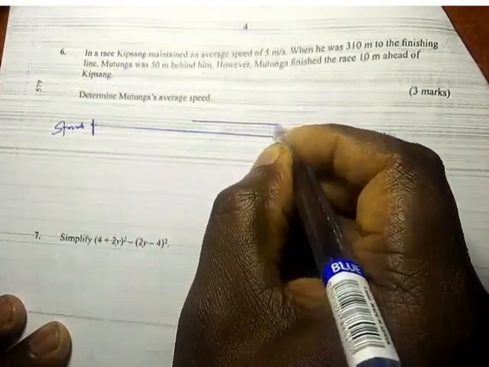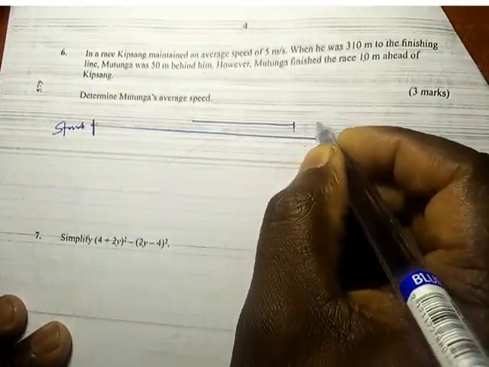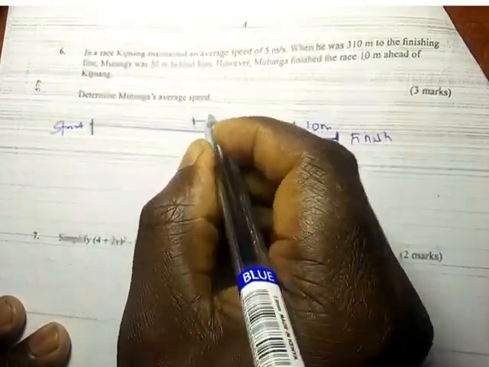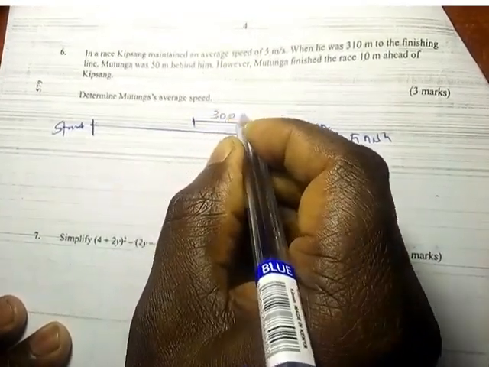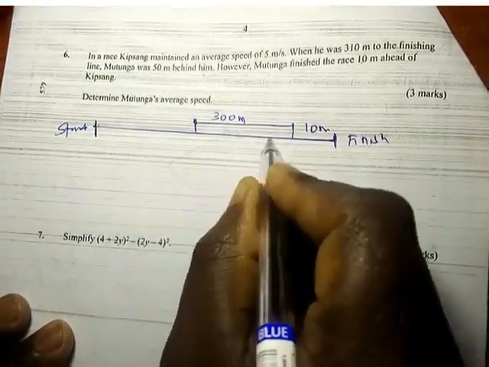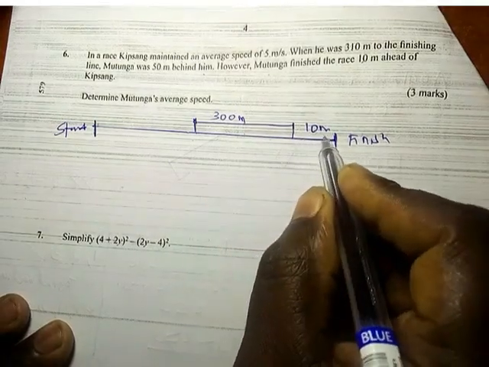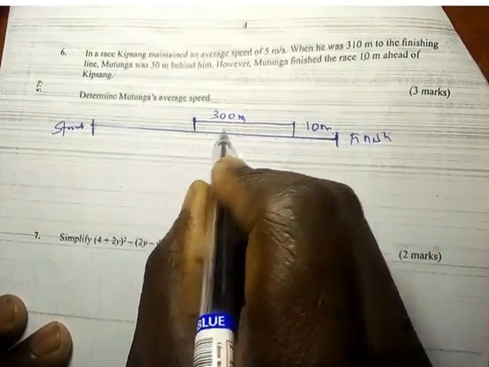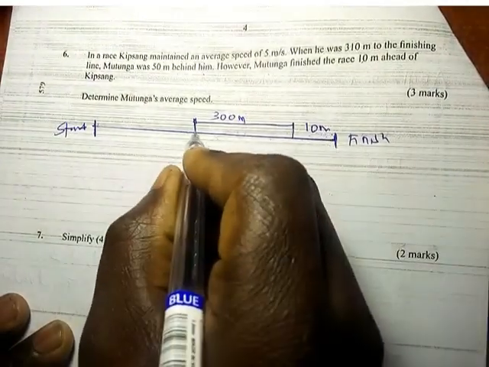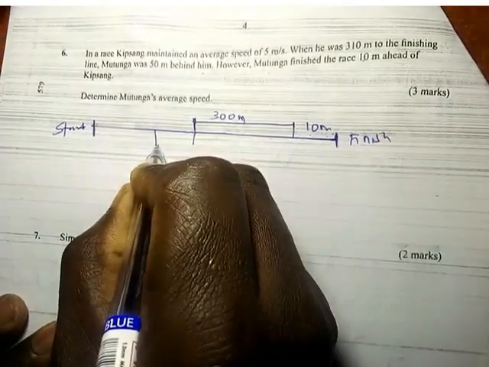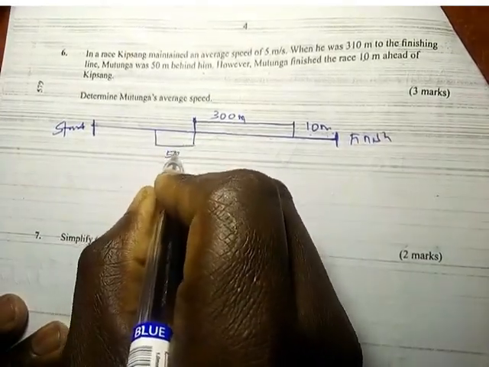So up to somewhere here, alikuwa 300 meters from here up to here, akipakisha 10 meters amalize. Akiwa hii distance 300 meters apakishe 10 meters, huyu anaitwa Mutunga alikuwa 50 meters behind.